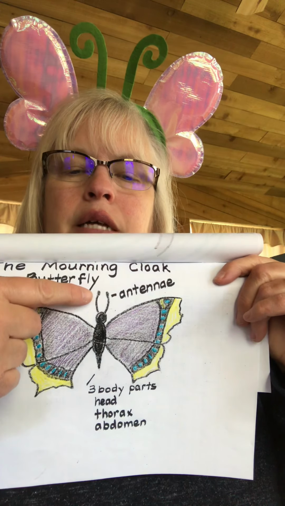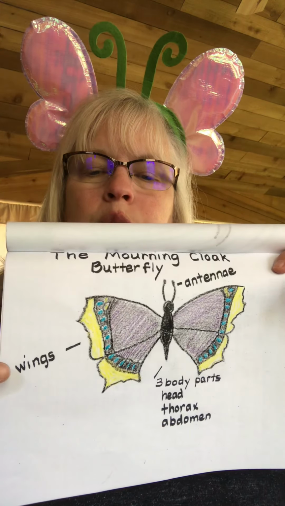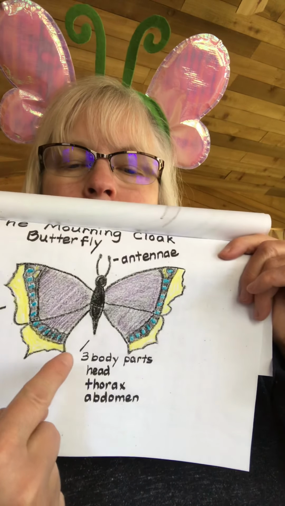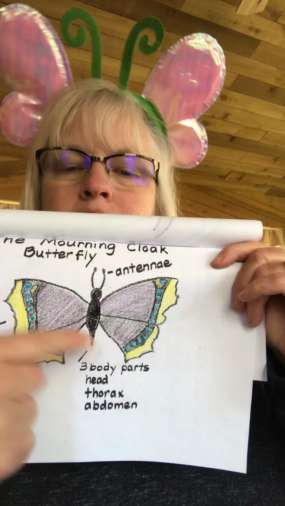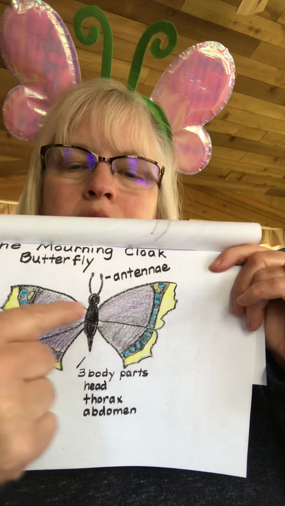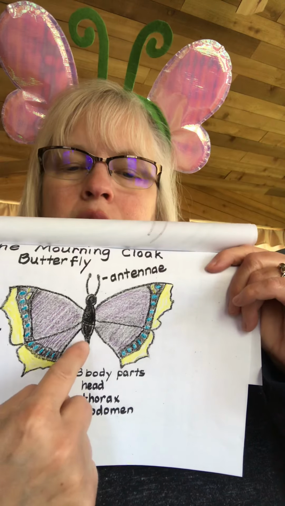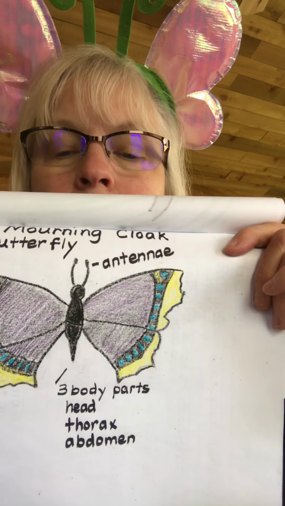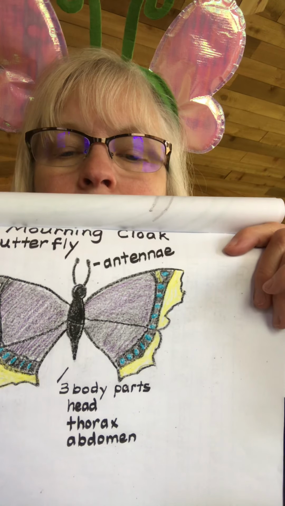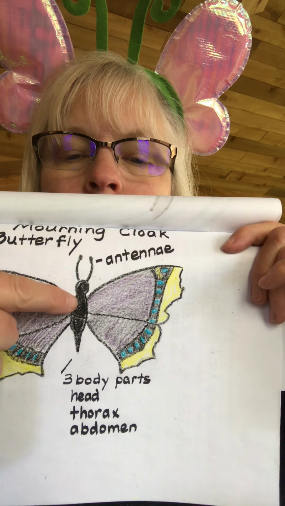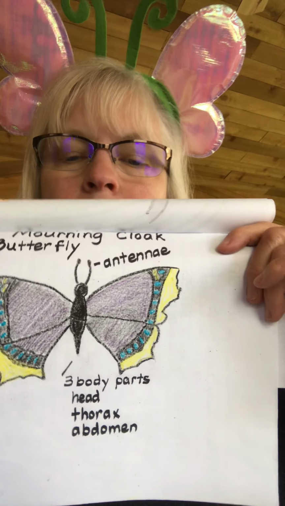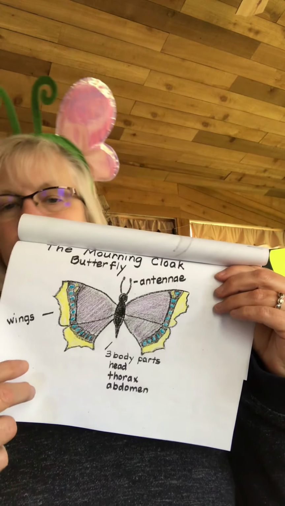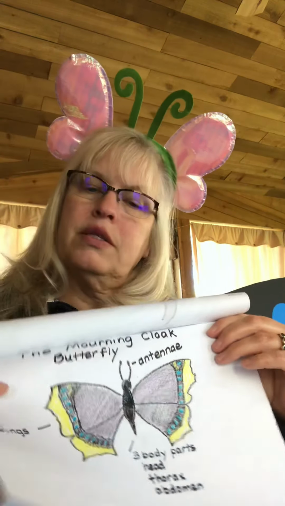And then I labeled the antenna. I labeled the wings very neatly as I could. And then, because the middle part is kind of hard to label in there, I just drew one line, and can you see what I wrote? 3 body parts: head, thorax, abdomen. The head, the thorax, the abdomen. All right. So that is your diagram with the parts labeled.